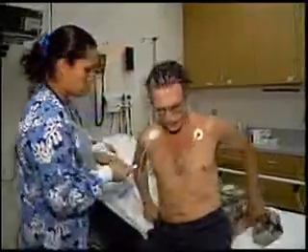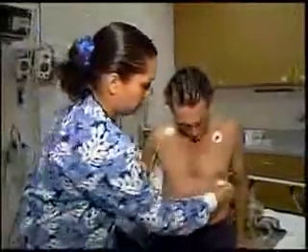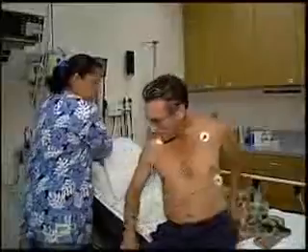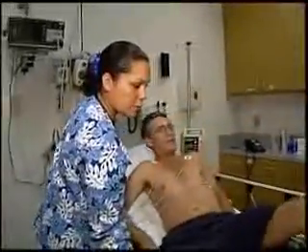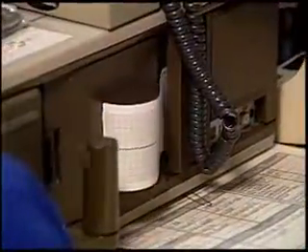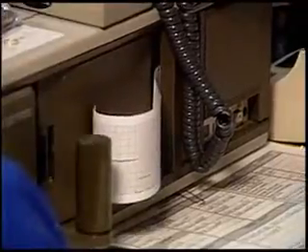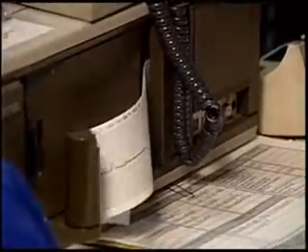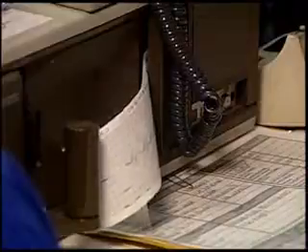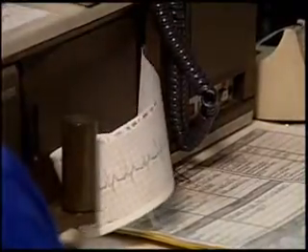The propagation of electrical stimulus from one cell to another produces an electrical impulse that can be detected by skin electrodes and recorded on graph paper as an electrocardiogram, or ECG. It is important to note that the ECG represents electrical activity only, not the mechanical activity of the heart.